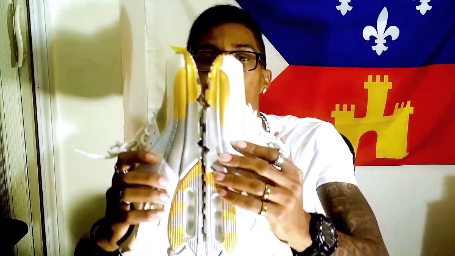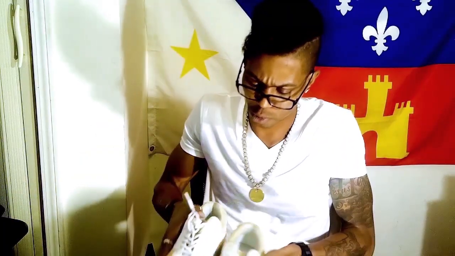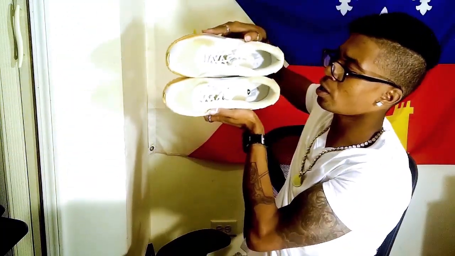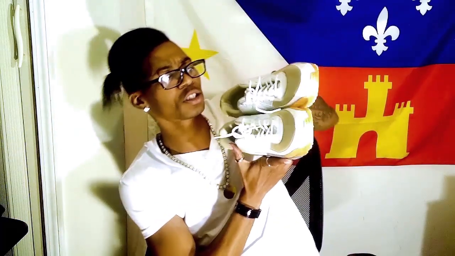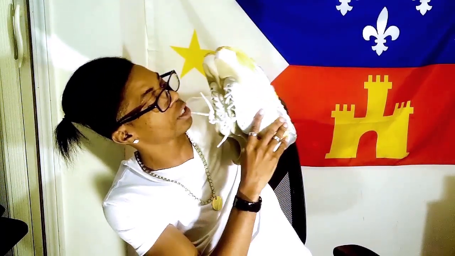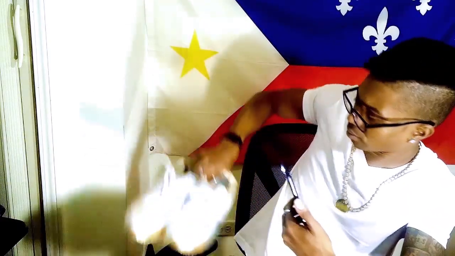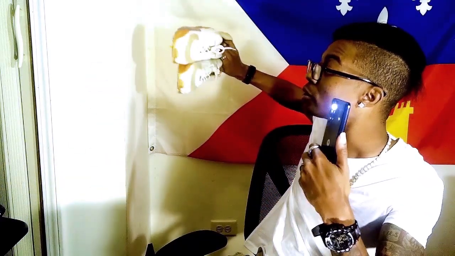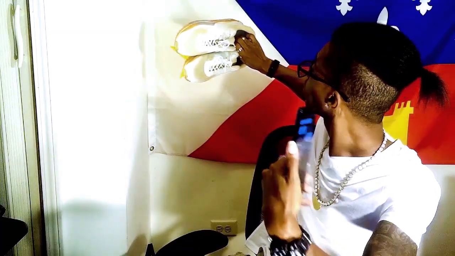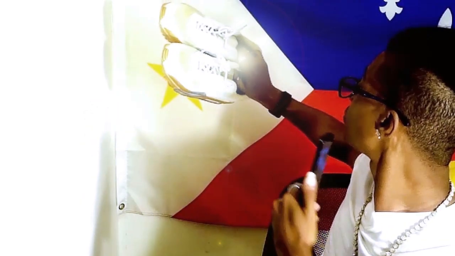And this is how they look together. I'm going to hold them upright. I think I need to use a flashlight just so you can see how reflective that white gold is. If I hold it away a little bit, it's barely visible.